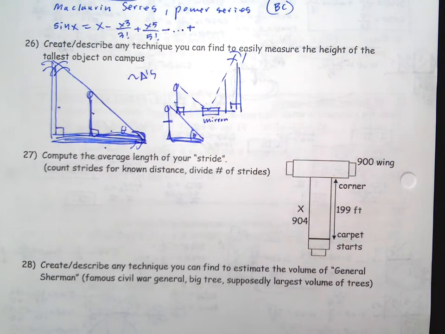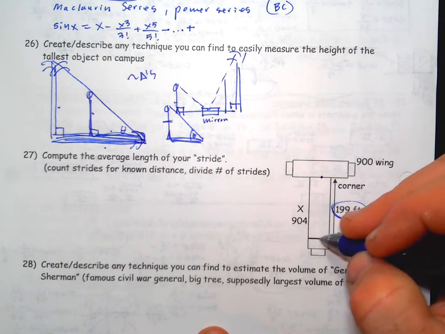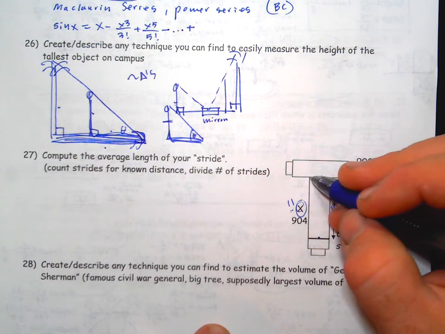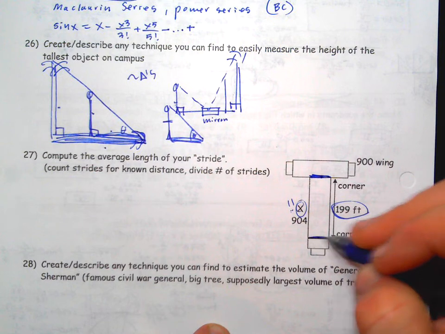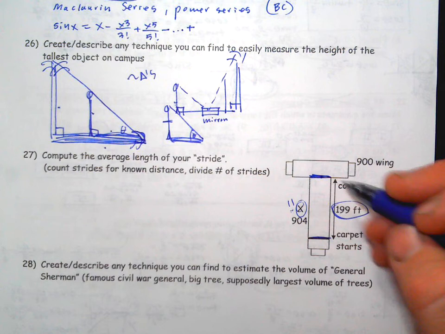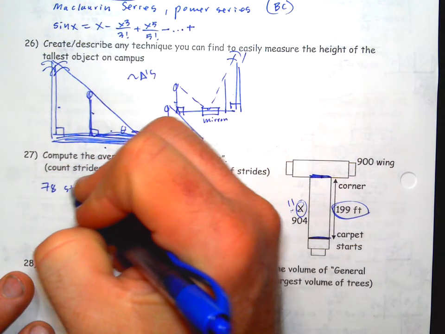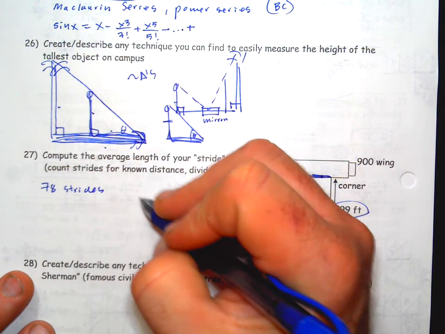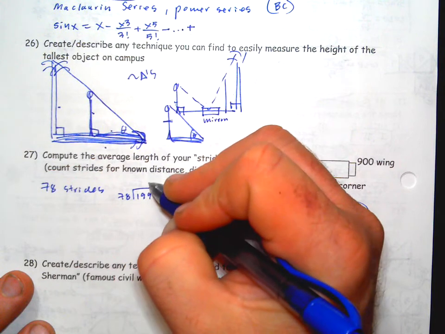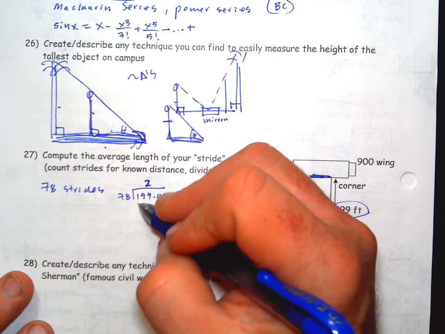So what you could do is take some known length, like in the math hall, from this end to this end. Here's our room. It's about 199 feet from this corner to the corner right here where the carpet ends. And you could just take average steps and count how many of them. I think it took me, like, 78 strides. So then I'm going to do 199 divided by 78. It's going to go in twice. It's going to be 156.